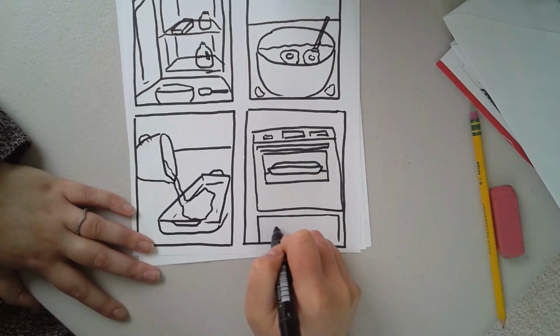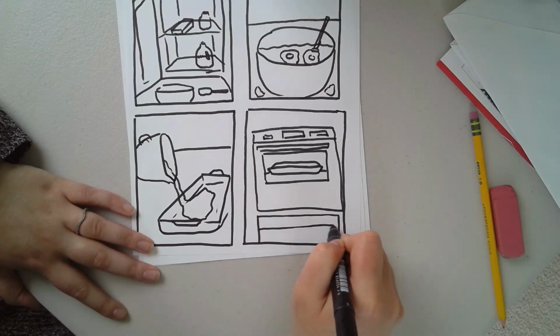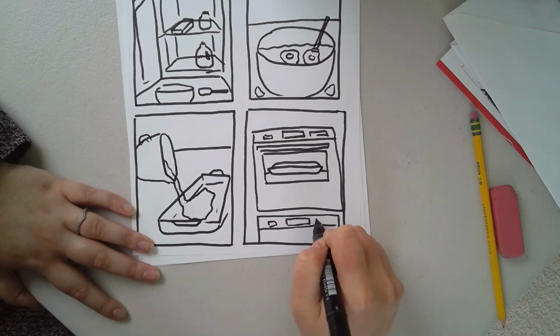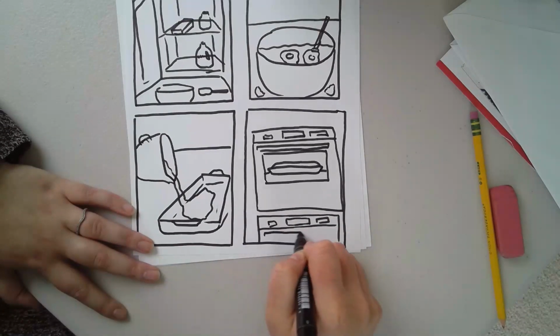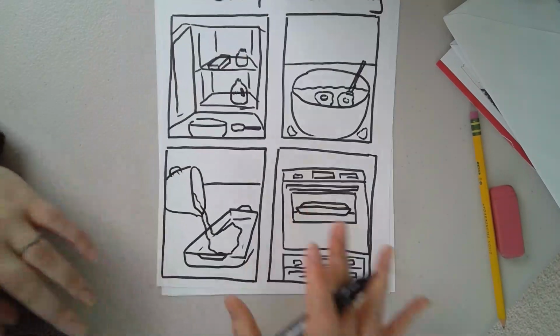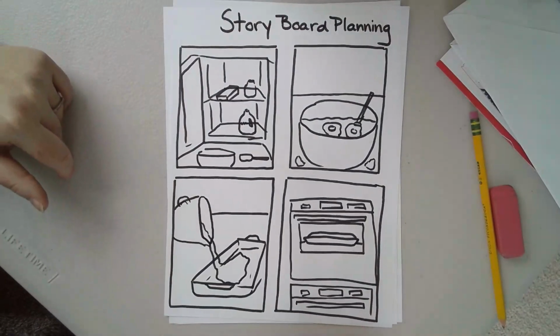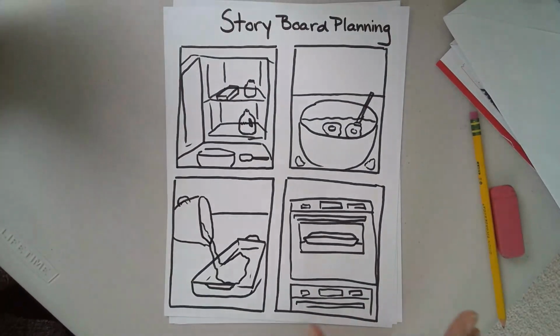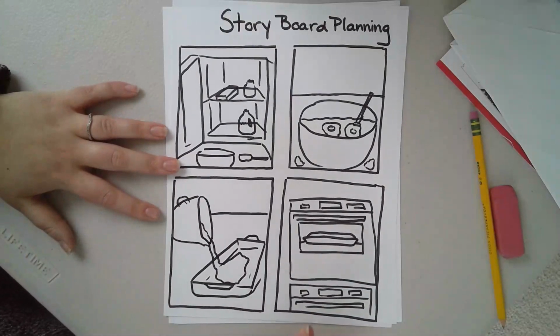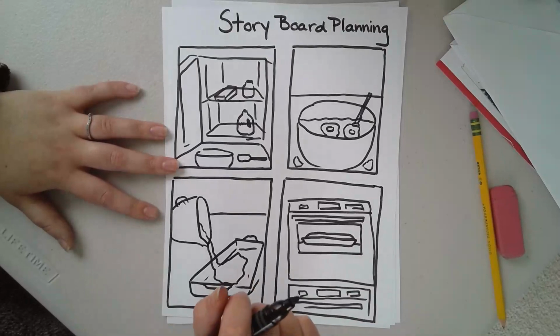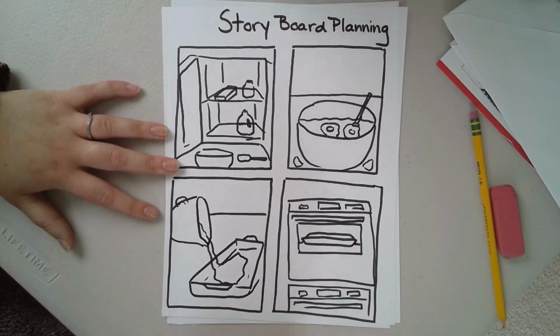All right, so now that I have this sequence of events drawn out, I have a plan. I know what I want to do. Now comes the time for actually creating this book. If you want to stop here and this is your book, this is your plan, you want to color this, and you're super happy with it, go for it. But for the purpose of this demonstration, I'm going to take it one step further. I'm going to make a new video showing you how to do that next step, and I'll see you then.